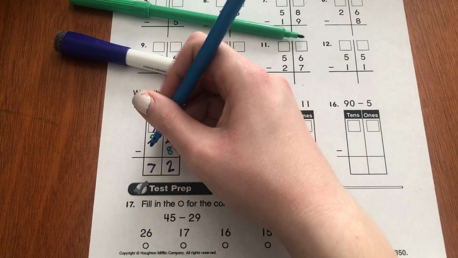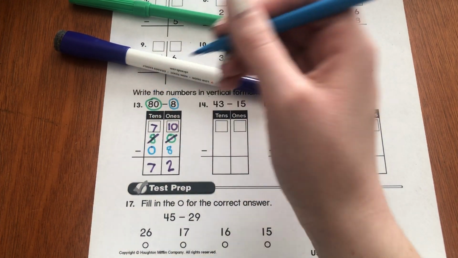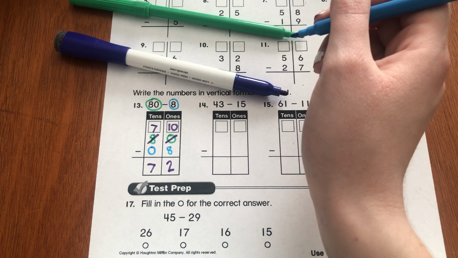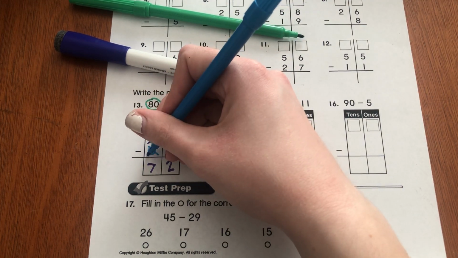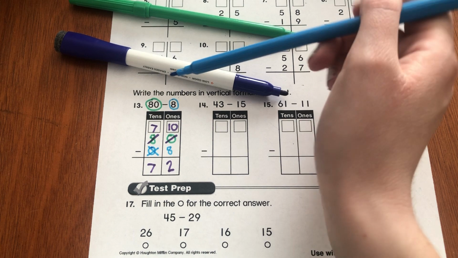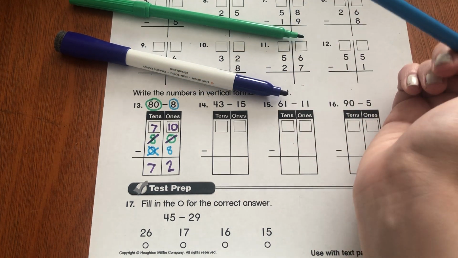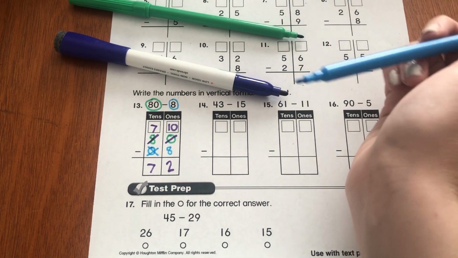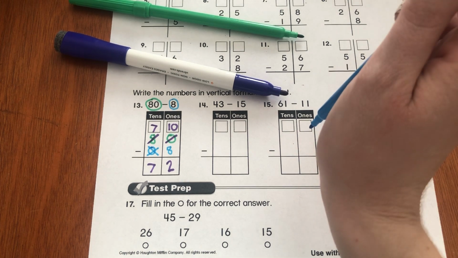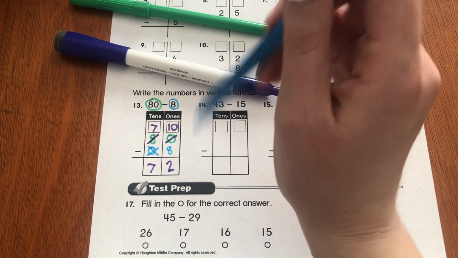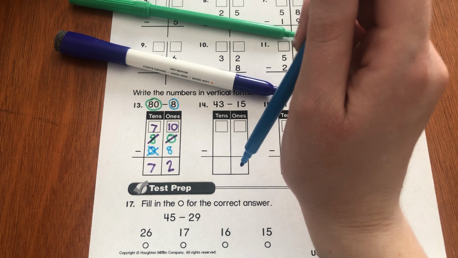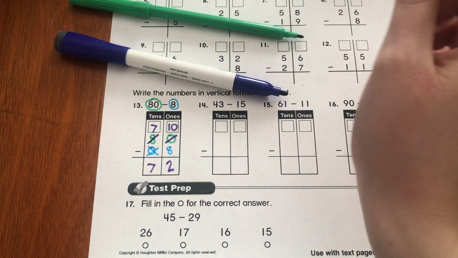If you want to, you could put a 0 in the tens place, or you could put an X in the tens place, only if you have a number that just has something in the one spot, so you don't confuse yourself. All right, and let's go ahead and skip, you do 14 on your own after the video's over, and we'll go ahead and do 15 together.